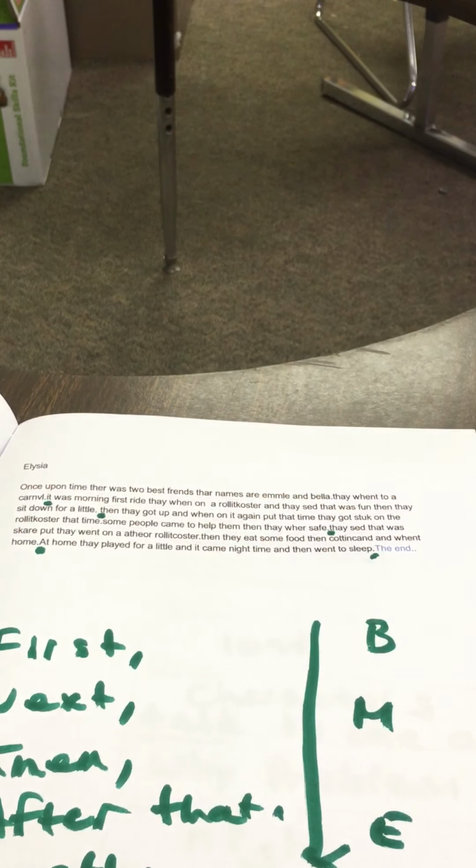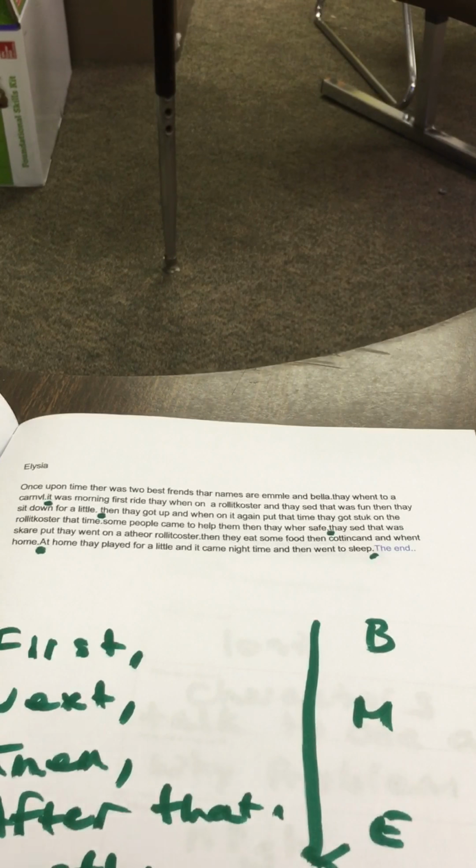Okay, so let's take a look at Alicia's story, and I'll read it to you, and we'll talk about some of the amazing things that she's currently doing right now so that you too can improve your writing. Alicia is going to begin with, "Once upon a time, there were two best friends, and their names were Emily and Bella." What I like about that first sentence is, once again, it identifies the characters, and the next sentence is going to identify the setting.